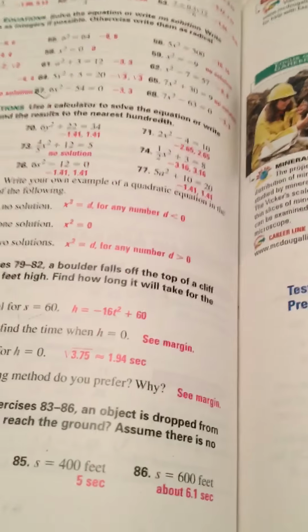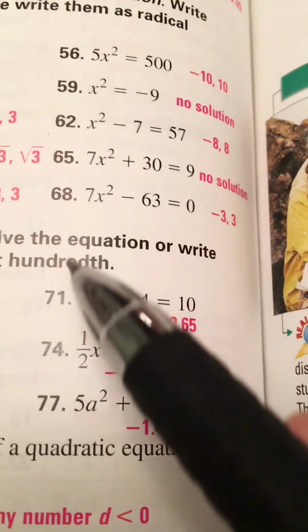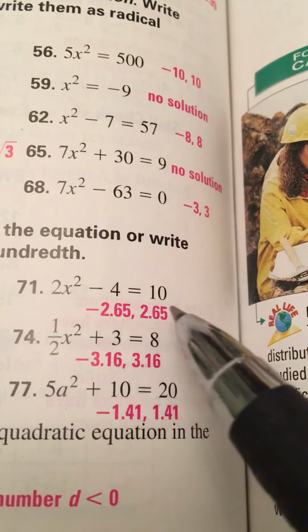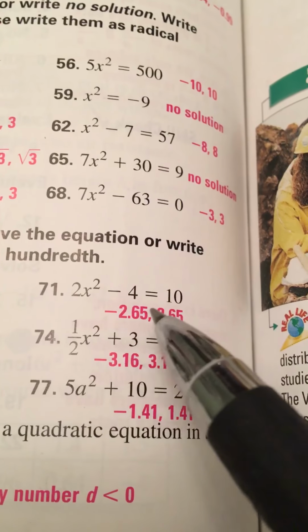All right, we're going back to page 508. I saw one. Okay, here it is. Sorry, it wasn't page 529. It's actually on the same page. So if you look right here, this is question 71 I wanted to look at here. As you see, the answer booklet, it's giving you these very specific approximate answers with decimals. But I want us to practice doing these kinds of questions in what's called radical form.